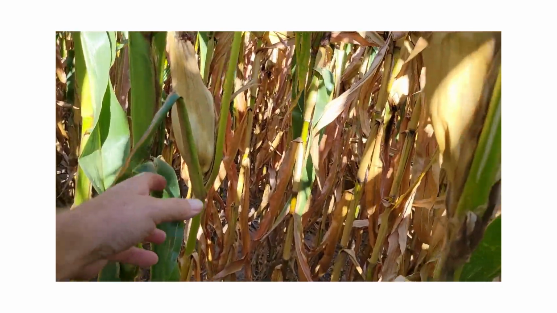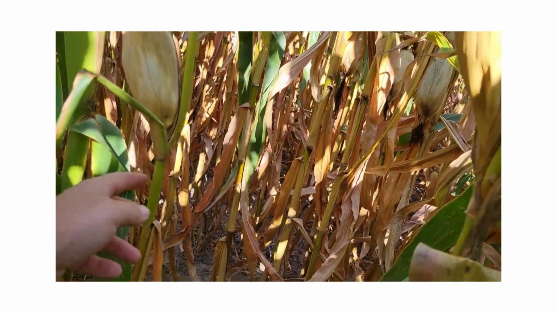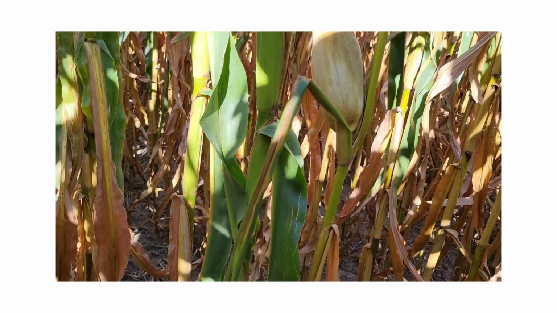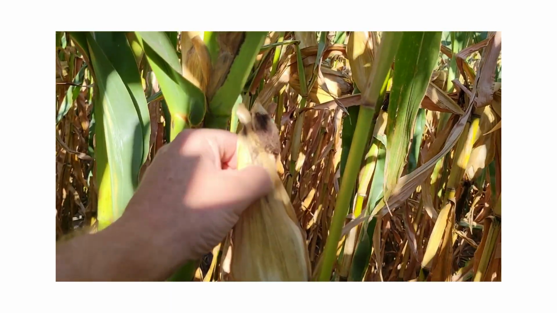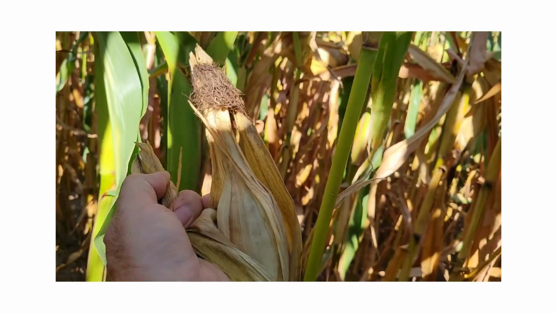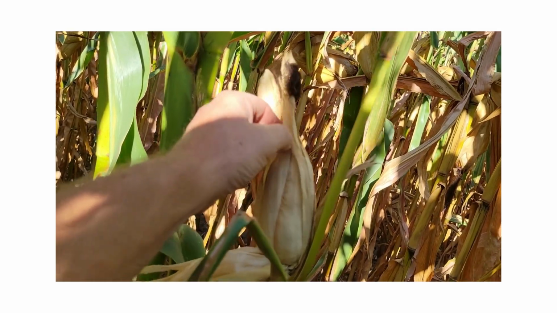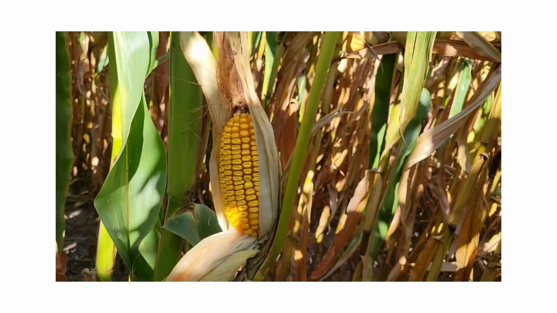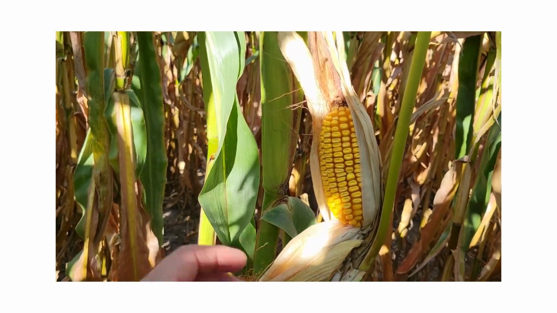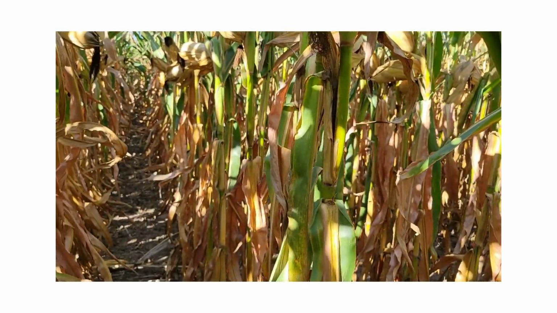So you can see here, this particular stalk is a very small stalk compared to everything else around it. You look at the ear, it's obviously nothing up to par for what we would expect to see. And when we strip it back, you can see it's just kind of a nubbin type ear. So I would definitely count something like that.